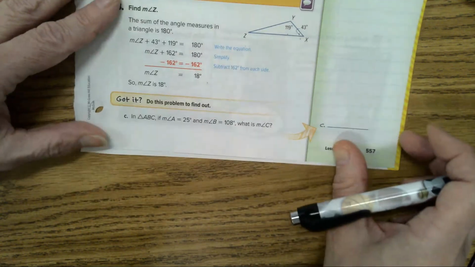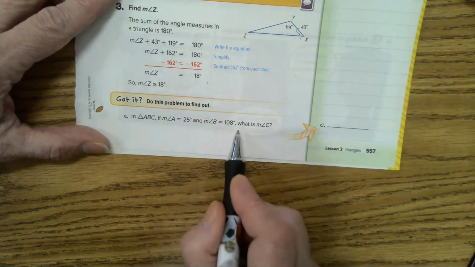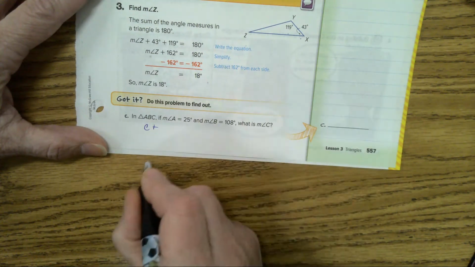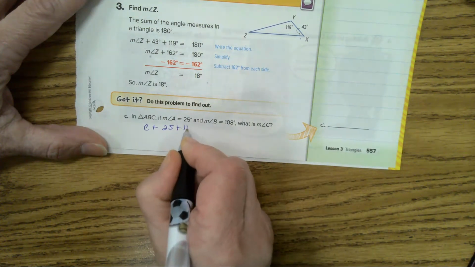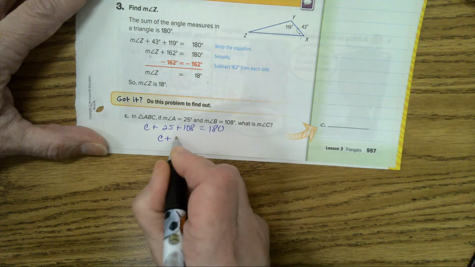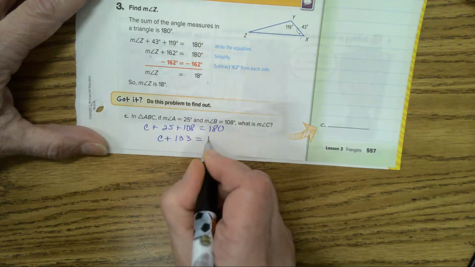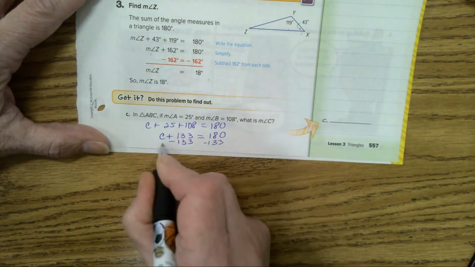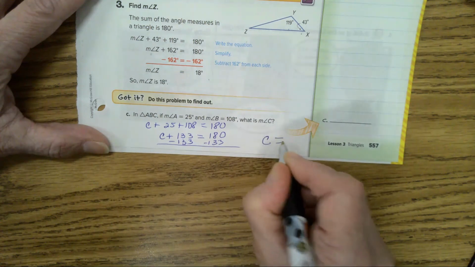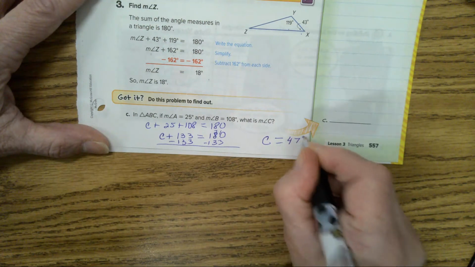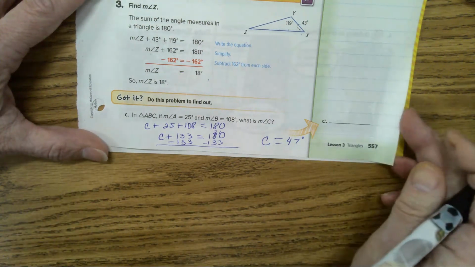Let's do letter C. Angle A is 25, angle B is 108. So C plus 25 plus 108 equals 180 degrees. So C plus 133 equals 180. Subtract 133 from both sides, and you're going to get your answer. C equals, what, 47? All right, any questions? All right, let's go to the next page.